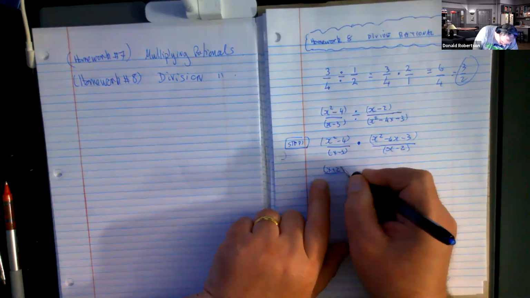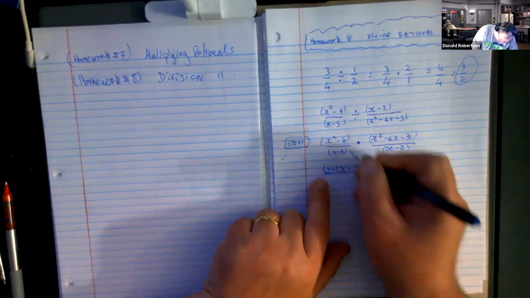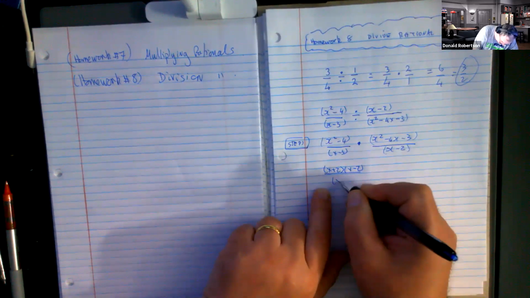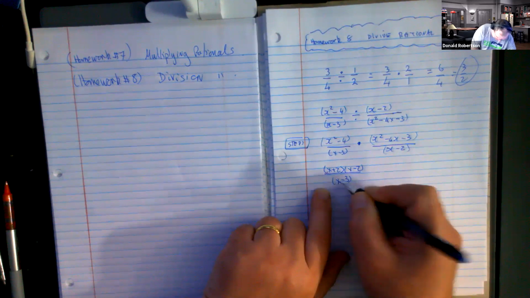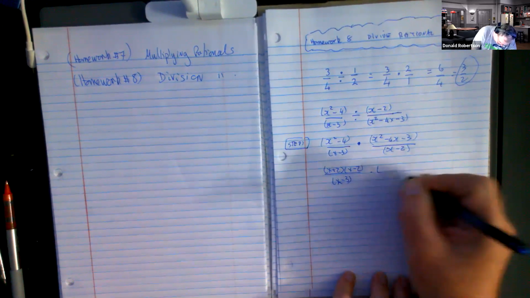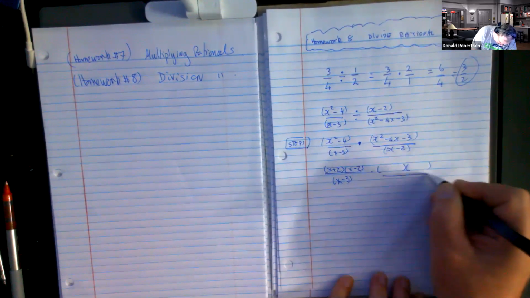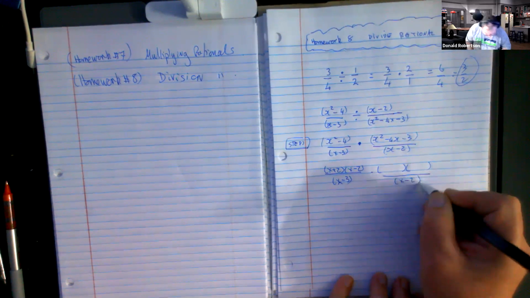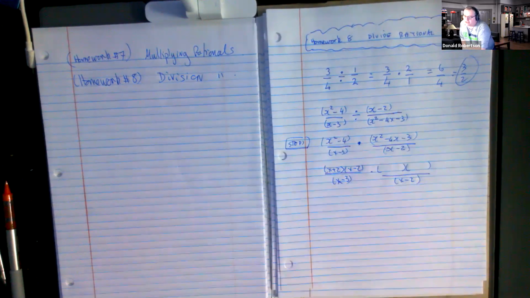x plus 2, x take away 2, because that gives the difference of two squares. x minus 3, because there's nothing you can do to that guy. x minus 2, there's nothing you can do to that guy. What can you do to x squared minus 4x minus 3? Because you can do some stuff to that, right? You can factor it.